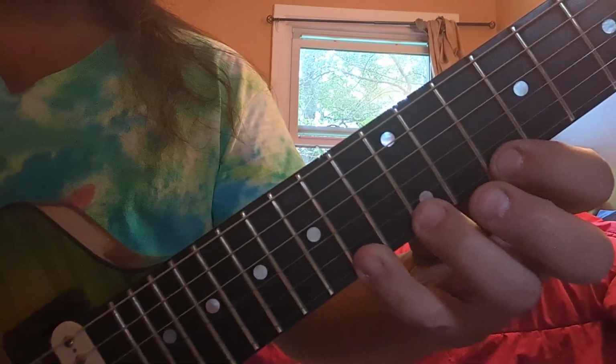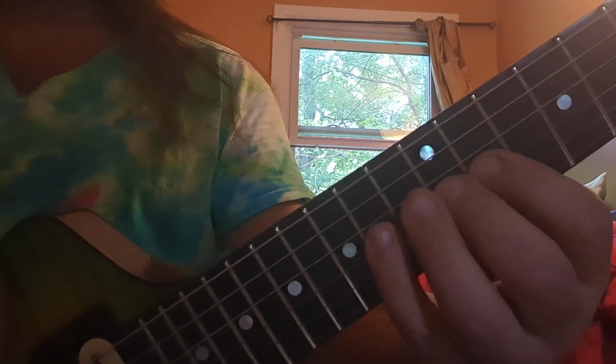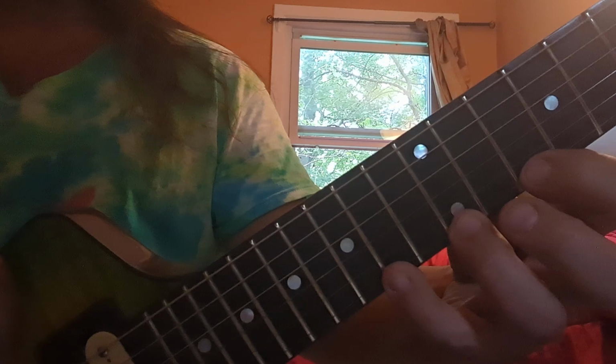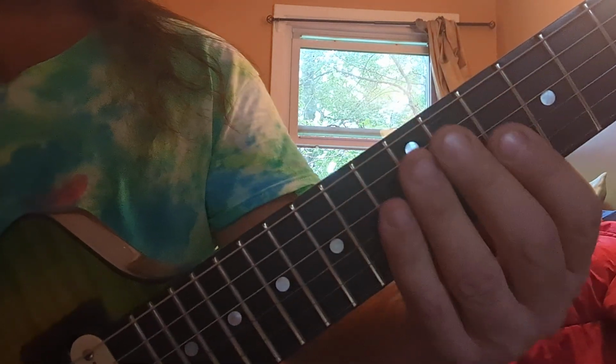D, E, F sharp. So, D, E, F sharp, G, A, B, C, D, E, F sharp, G, A, B, C, D, E, F sharp. That's your Lydian pattern. That's your Mixolydian pattern. So, this is a major sounding pattern.